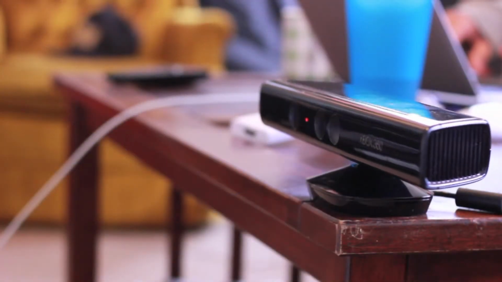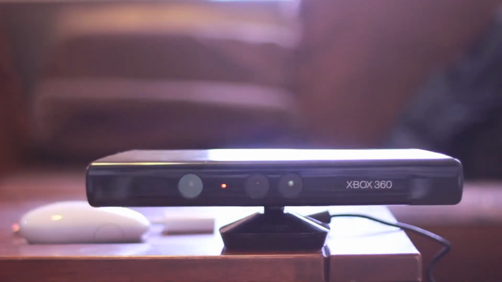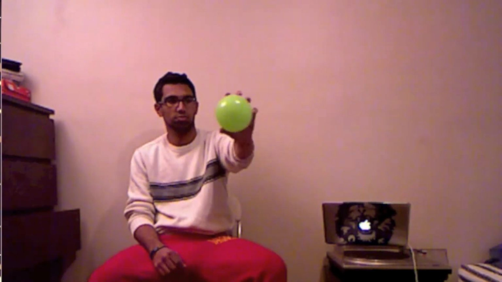To track the ball's location throughout 3D space, we used a Microsoft Kinect. The Kinect has two cameras. One displays RGB video using a Bayer pattern. The other is an infrared camera used to estimate the depth of objects in the environment.